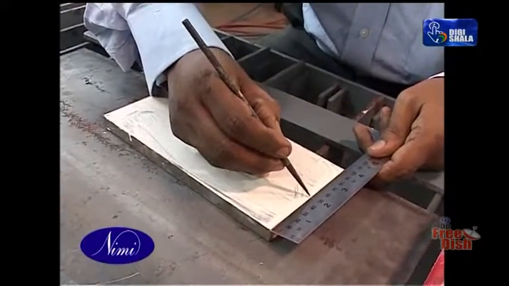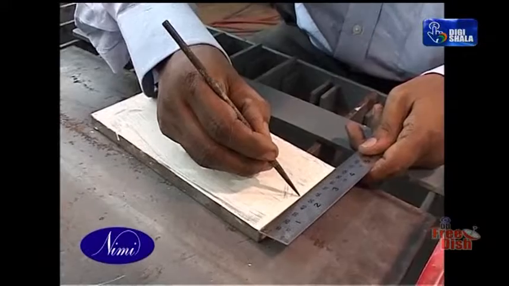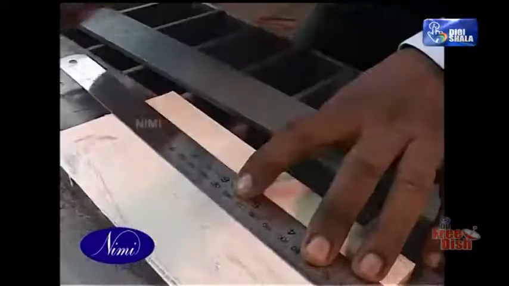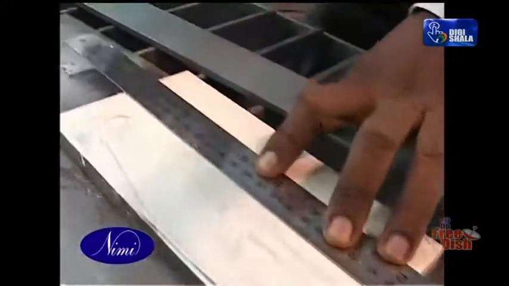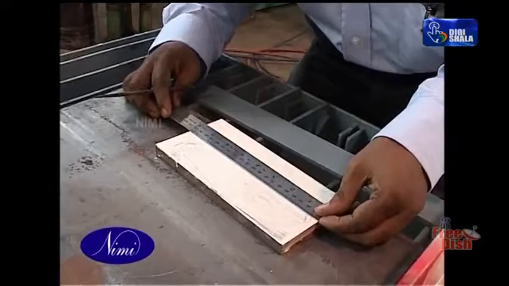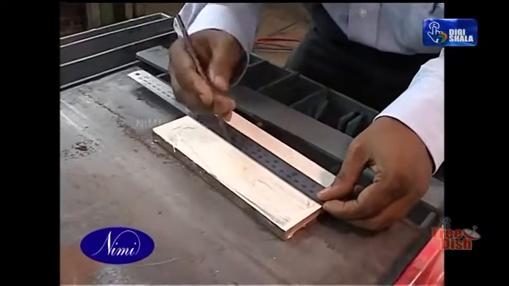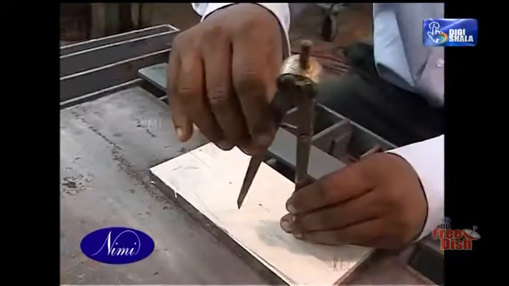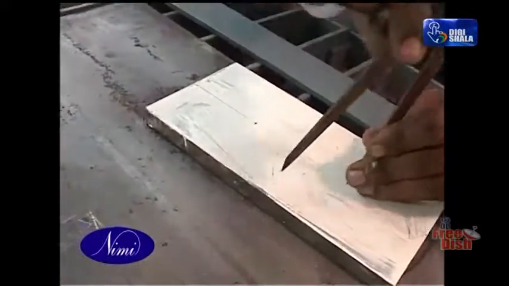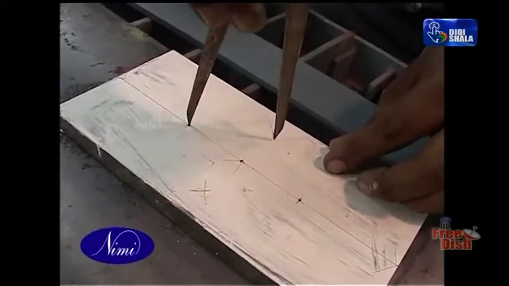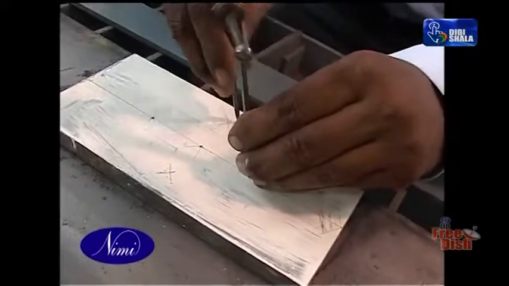Unlike the previous exercise, draw the center lines of the major and minor axis. Since gas cutting is done on pre-machined plates, we need to take center lines as reference for all the markings. Now mark the dovetail as shown in the sketch.